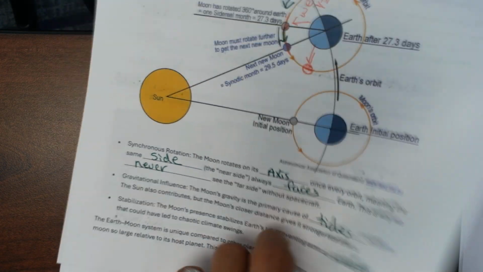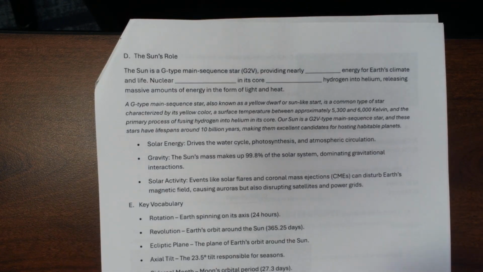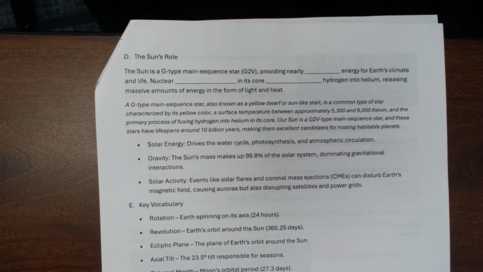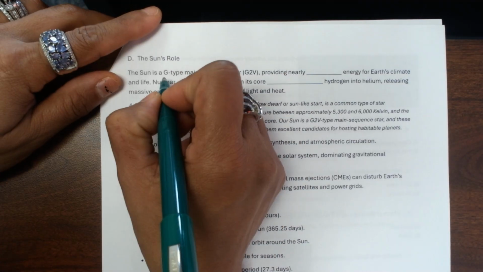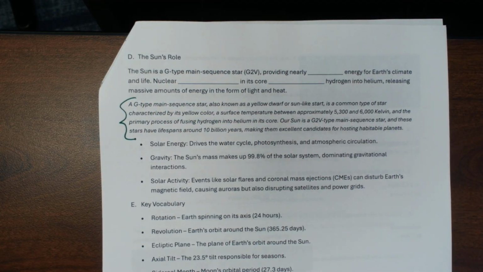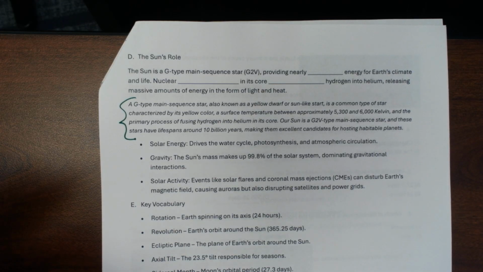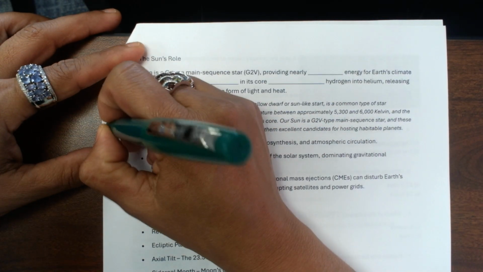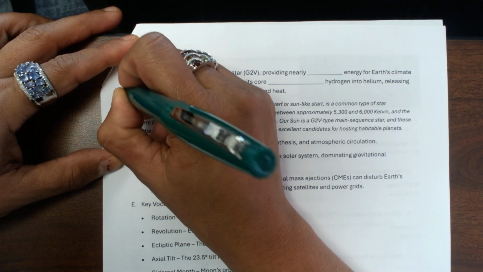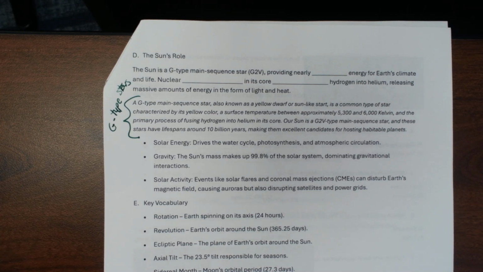I'll have to see if I can find that video itself. What would happen if we had no moon? We couldn't live without the sun itself. That is a guarantee. It says here, the sun's role. Now, G-type is the type of star that our sun is. So I typed in a little paragraph here to give a bit more of what we call G-type stars. This paragraph is over G-type stars, and our sun is a G-type star.